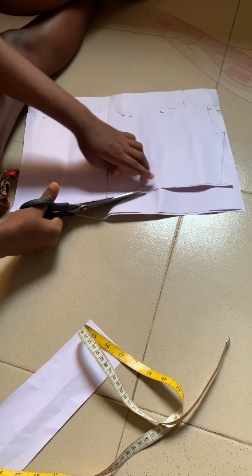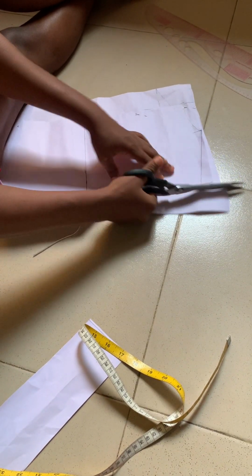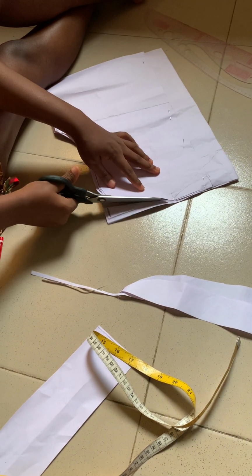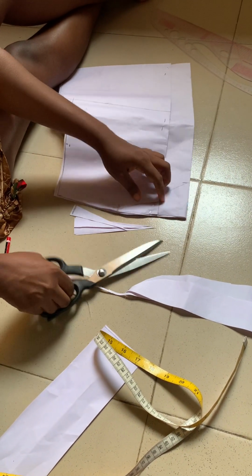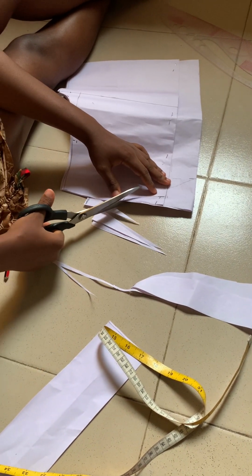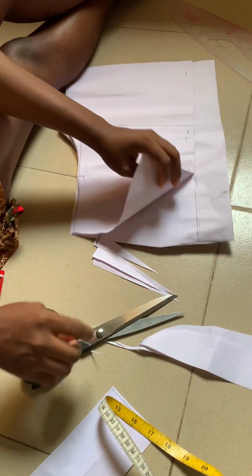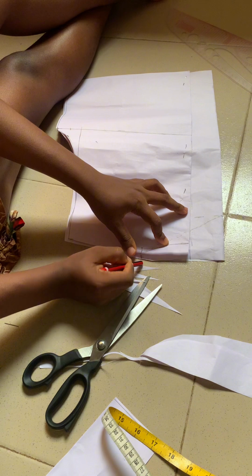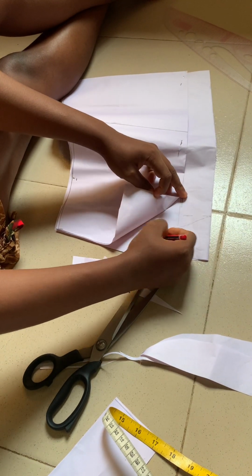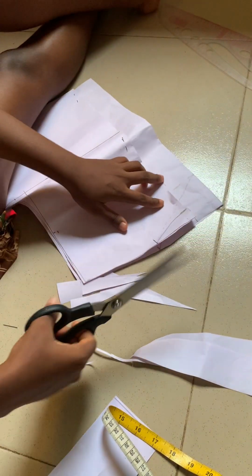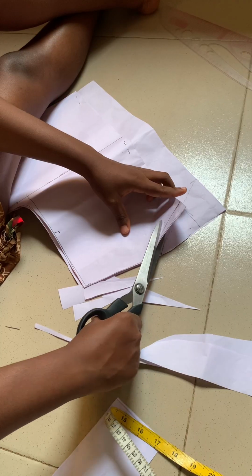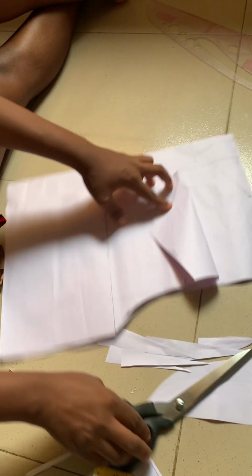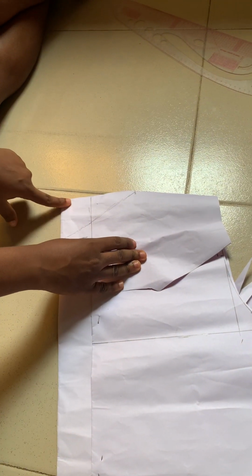I'm just pressing what we have at the back. So let me cut this one first. Let me bring them out. So now this is our neck. Okay. So now we have something like this for our front. Let's cut the neck of the back. Okay. And this is our front neck. Let me repeat myself again. I came down by 3 inches.